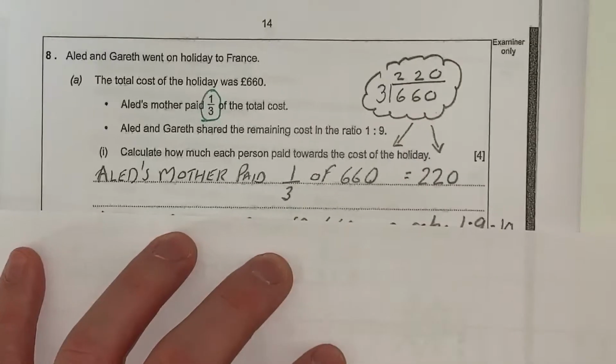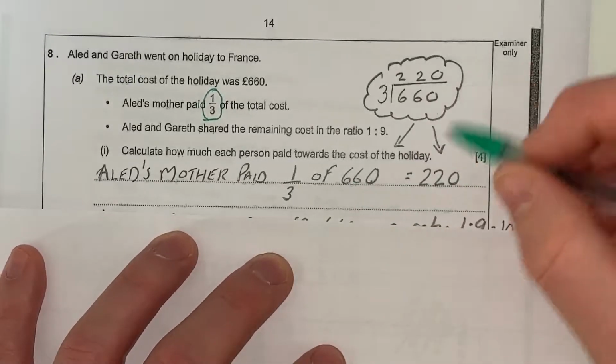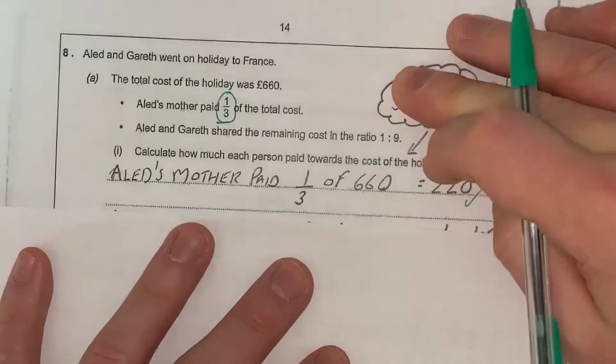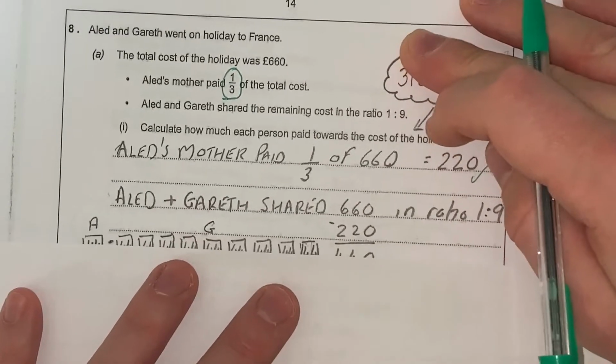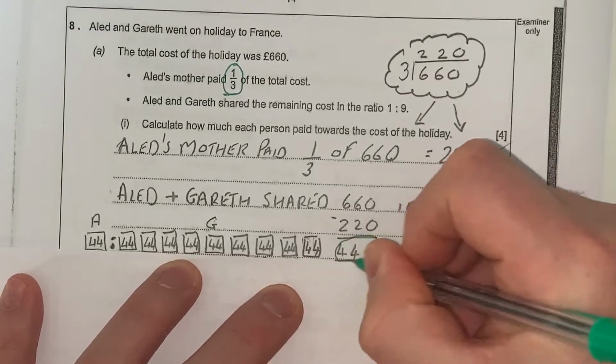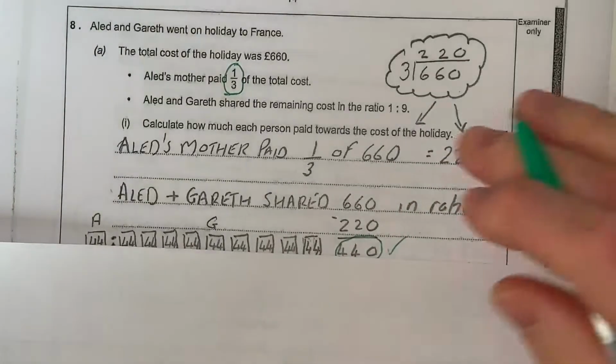Alan's mother paid a third of the 660. So if Alan's mother paid that 220, 1 mark, what did they pay? Well, you've got to take it off. Okay? And then what they paid was actually 440. So that's what they paid. So you get a second mark for that there.